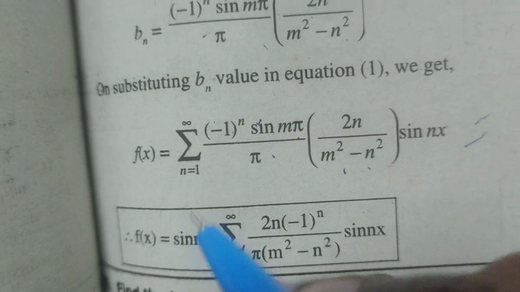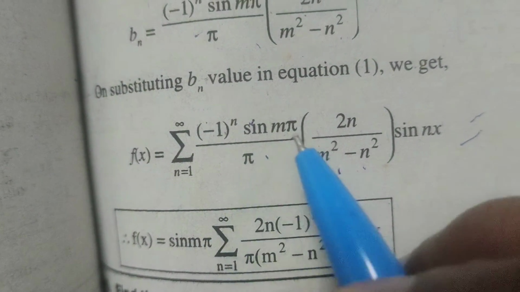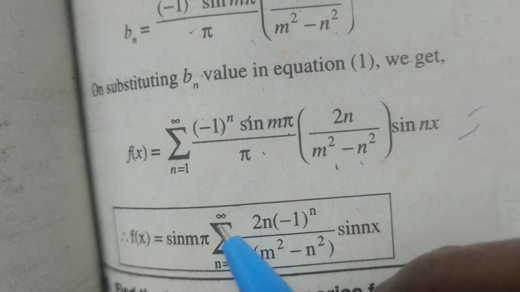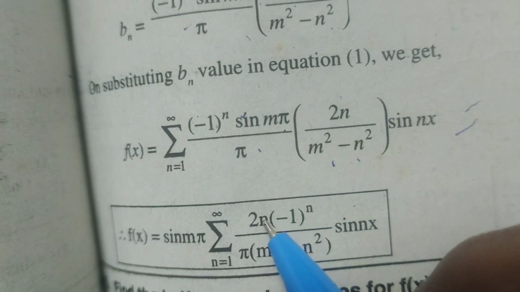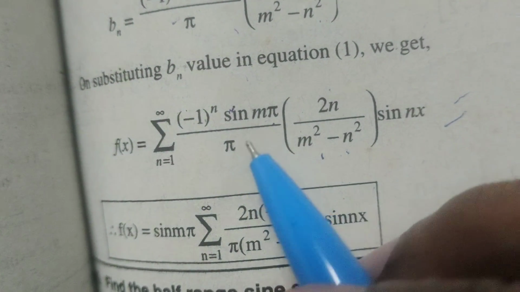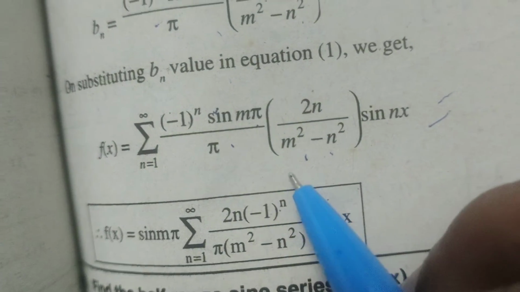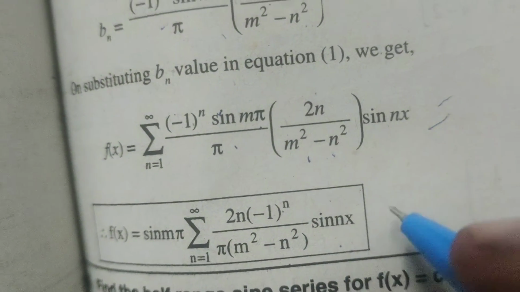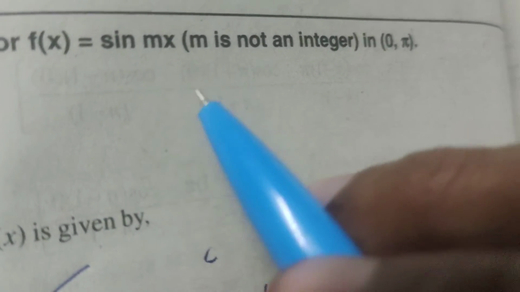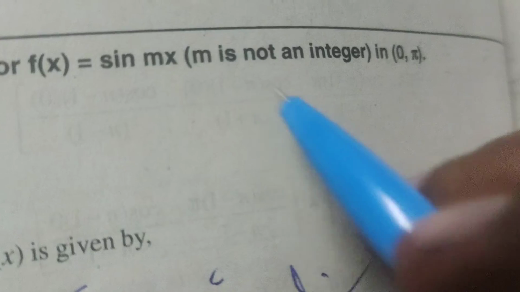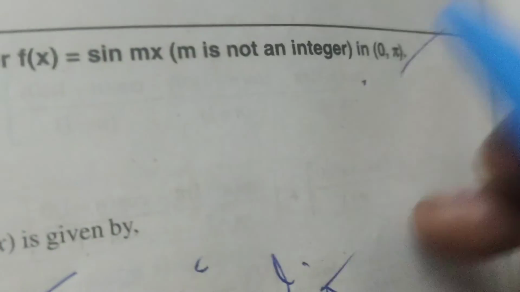This is the solution. And also we can write f of x equals sine m pi into sigma n equals 1 to infinity of 2n minus 1 whole power n by pi into m square minus n square, sine nx. This is the final solution: the half range sine series for f of x equals sine mx in the interval 0 to pi, where m is not an integer. Okay, thank you.